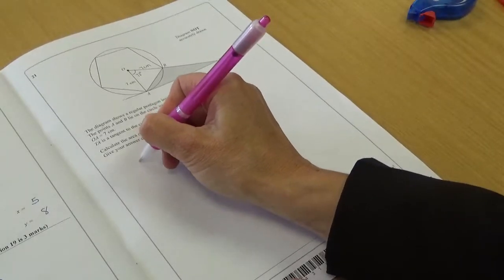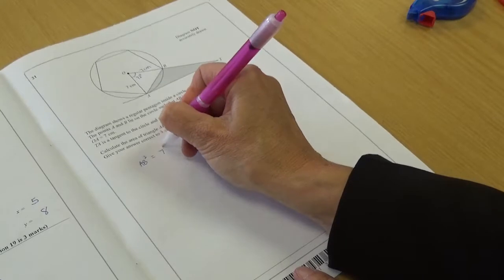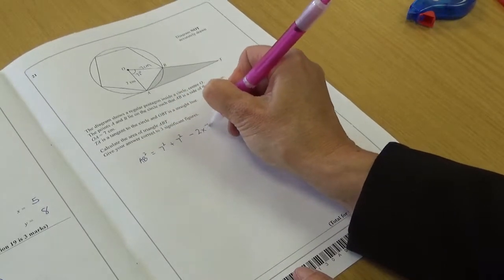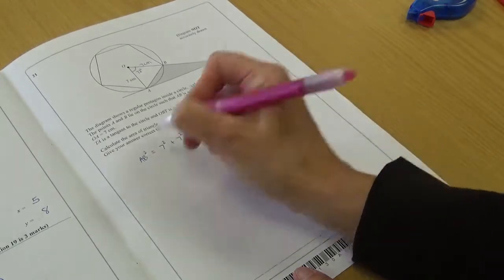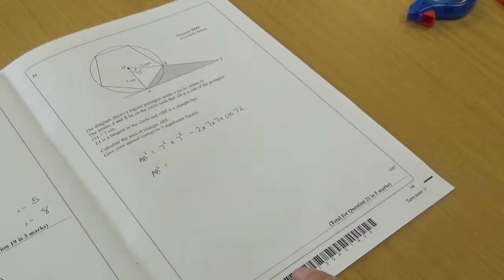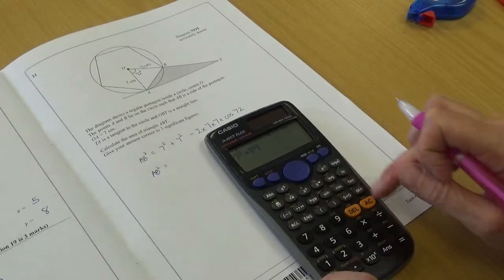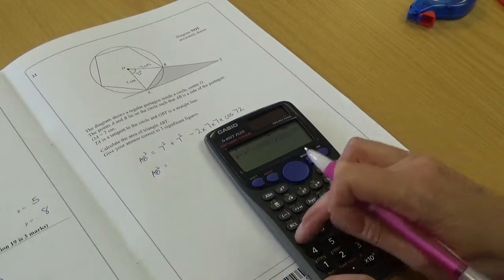So cosine rule tells me that AB squared equals 7 squared plus 7 squared minus 2 times 7 times 7 times the cosine of 72.